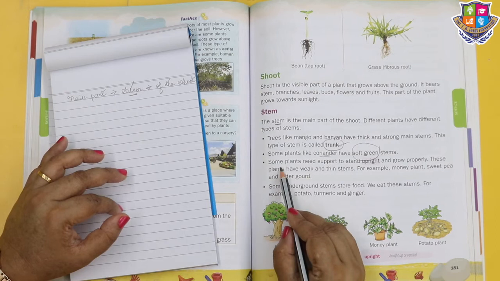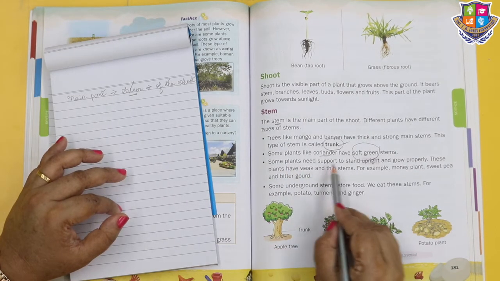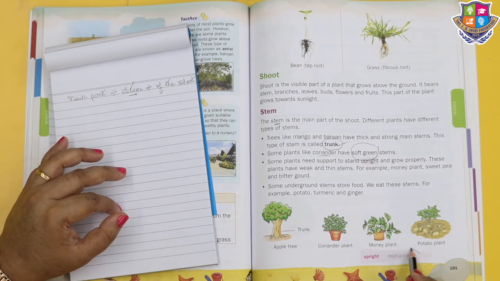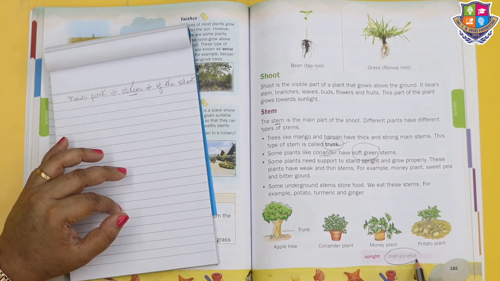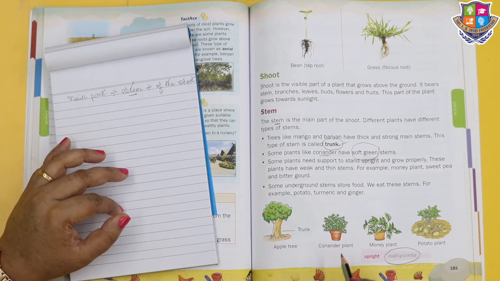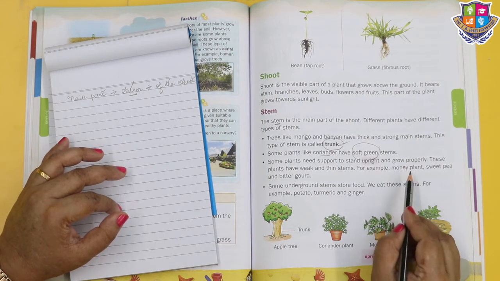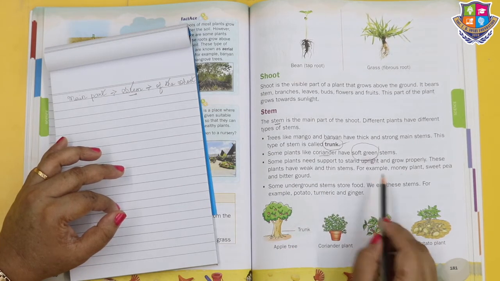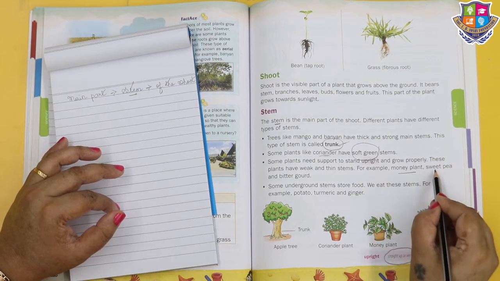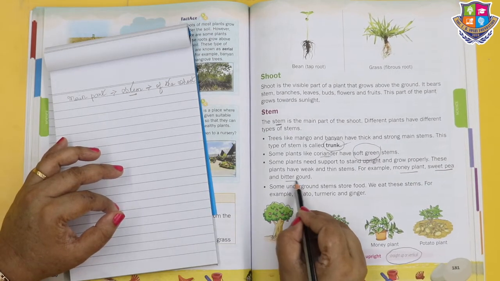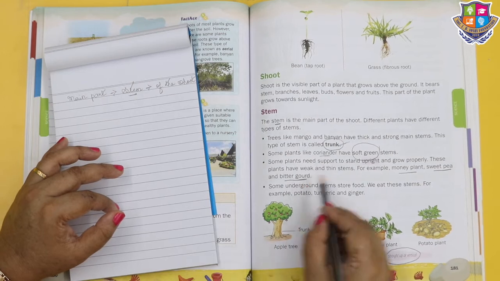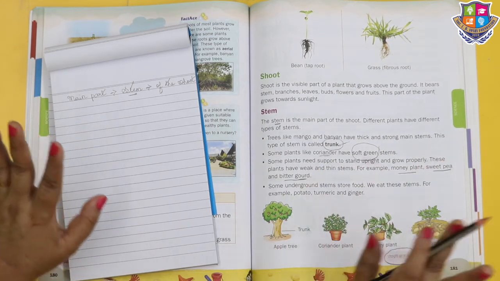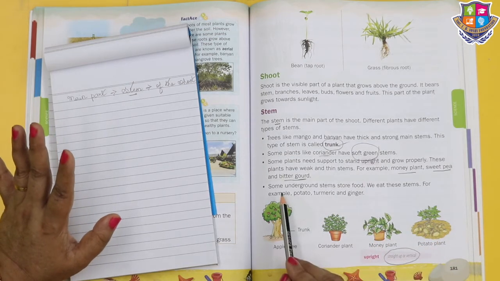Got it? Then coming to plants, some plants need support to stand upright. Okay, what is the meaning of upright? Upright means to stand straight up or vertical. Okay, and grow properly. These plants have weak and thin stems. For example, money plant, sweet pea and bitter gourd. Okay, these need support to stand upright and grow properly. They cannot stand on their own.